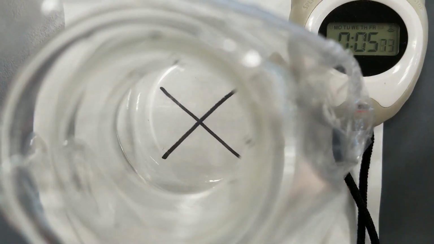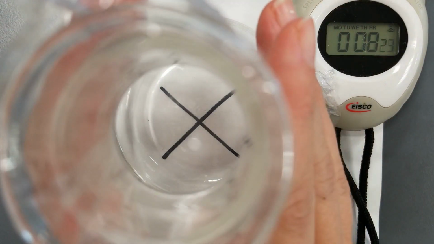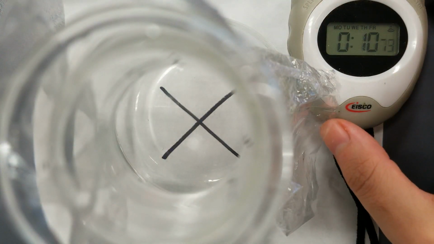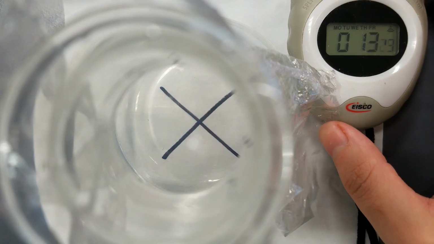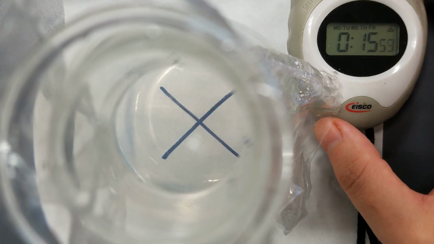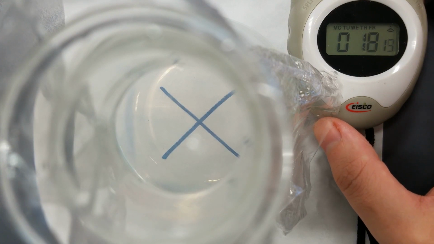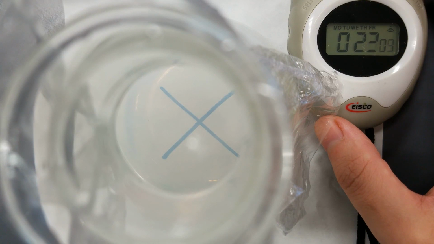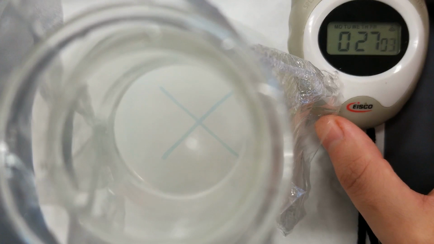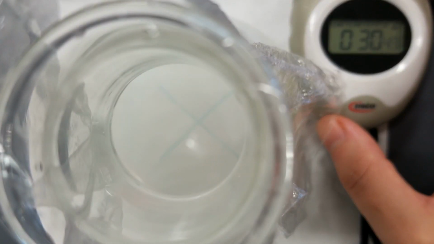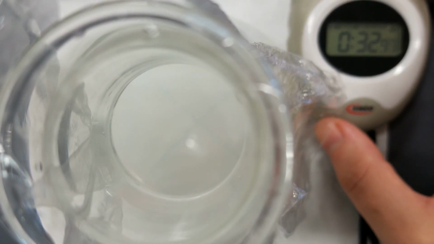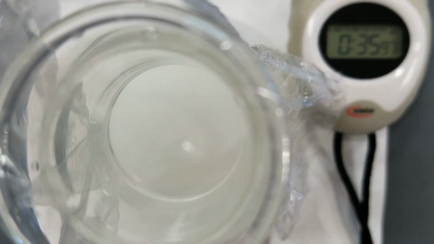And put my cling film over to stop the gas coming through. So hopefully we're starting to go a little bit cloudy. I can see it's going a little bit cloudy from just outside the camera. You guys can hopefully see it slowly disappearing. And ooh, it's gone. So 35.97.